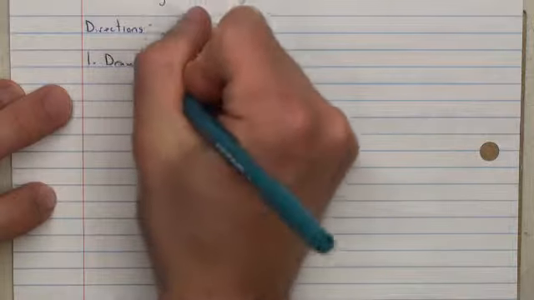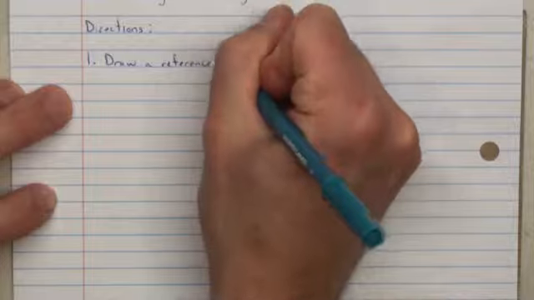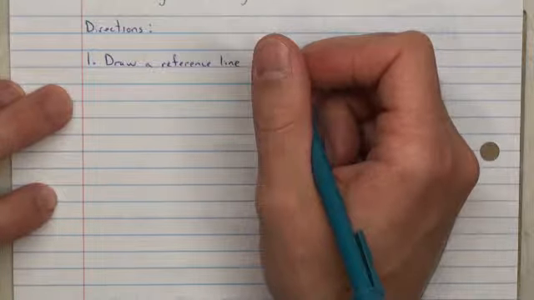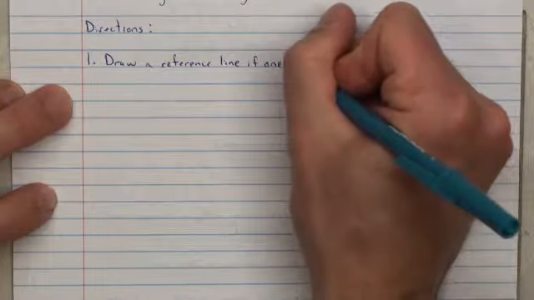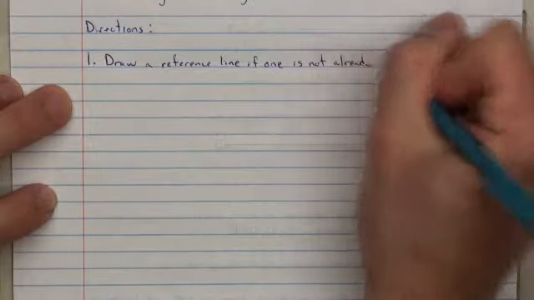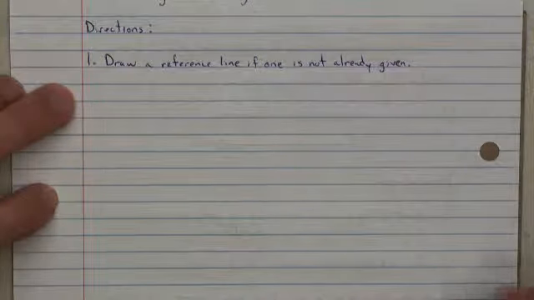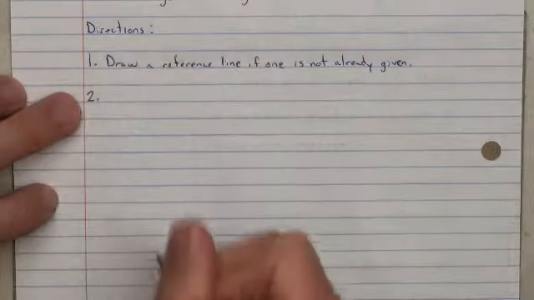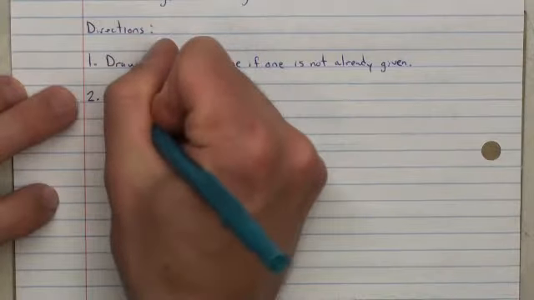So here are the directions for this construction. Okay, the first one is to draw a reference line if one is not already given. Sometimes they give you one, sometimes they don't. Okay? And we'll see what a reference line is when we do the example. Skip a line for the next directions. Put a starting point on the left side of the reference line.